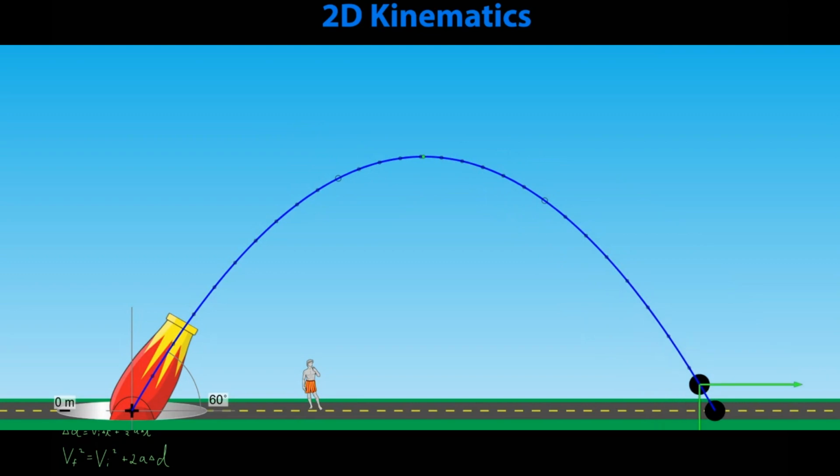Notice on the y-axis, the velocity starts large and upward because the ball is being fired up into the air. It is getting smaller. At the very top, you'll notice something special, on the y-axis only: the ball comes to a stop for a moment and then increases its velocity back down toward the ground. And you can see that because the velocity vector points downward, it gets larger and larger and larger.